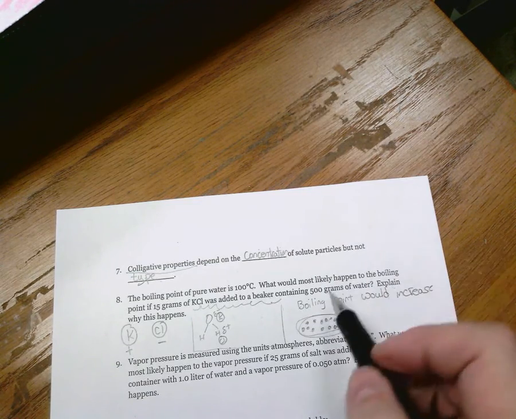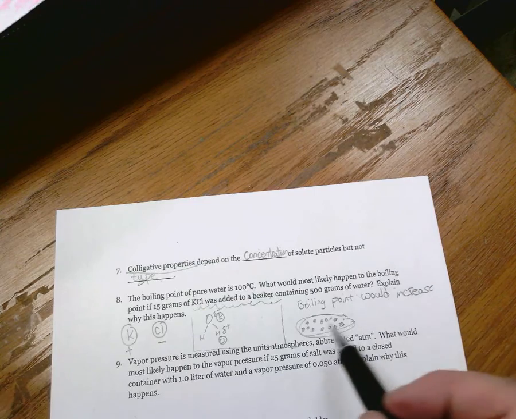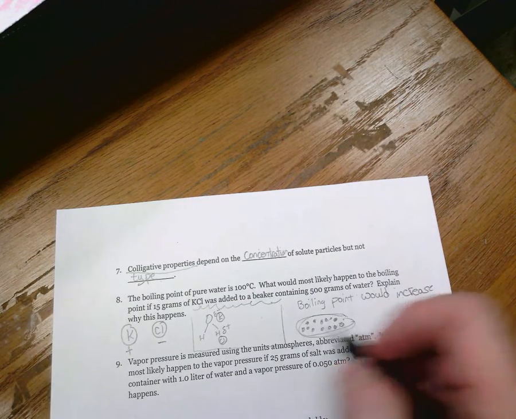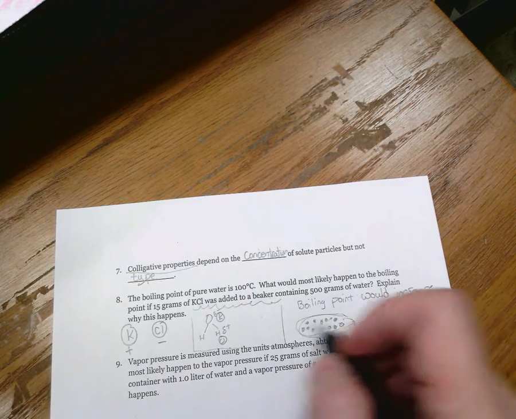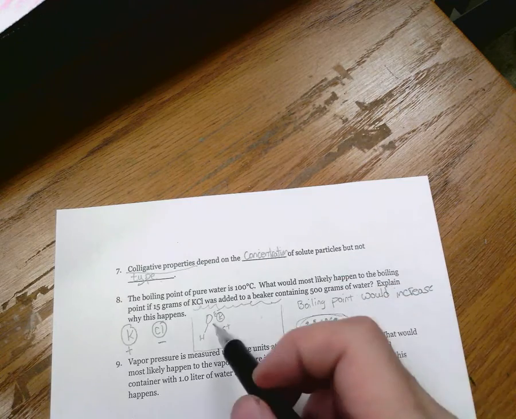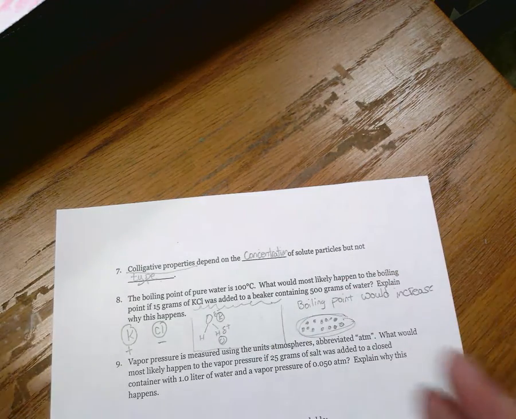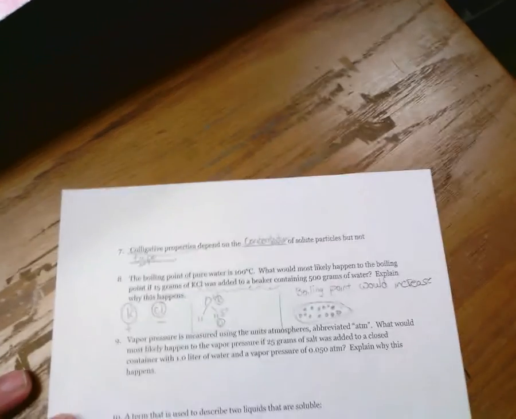You just need to know that boiling point would increase and that you have less surface area for the water to escape, or the static interactions. One answer is going to be correct on the test. And if you see either, then answer that answer, right? Okay.